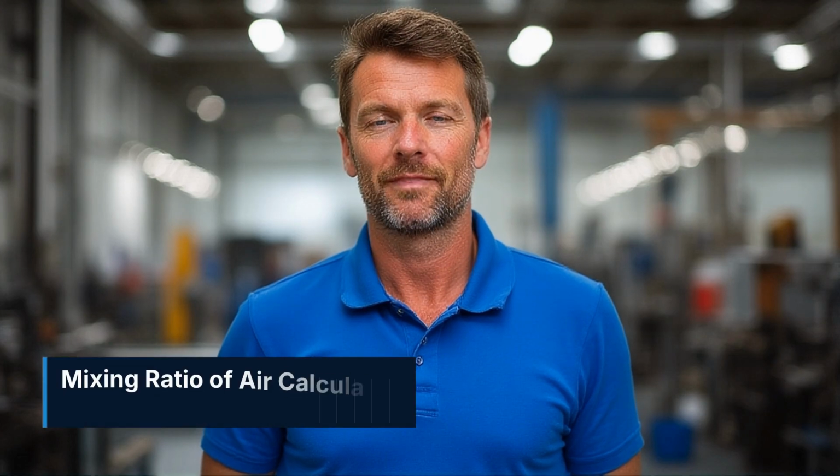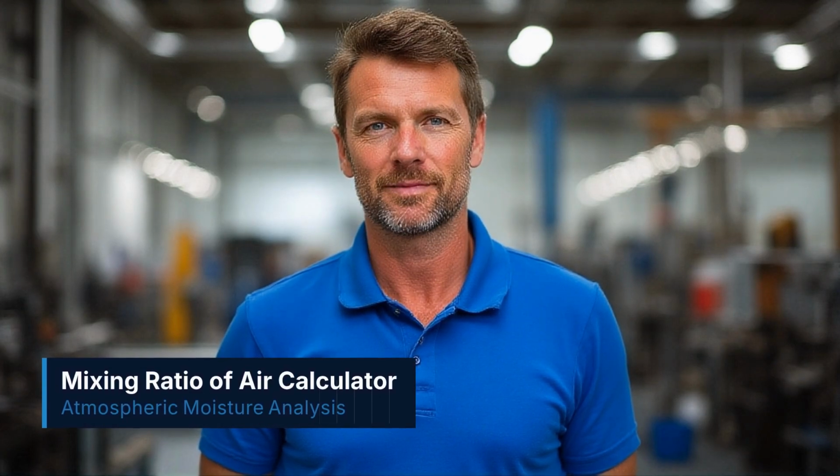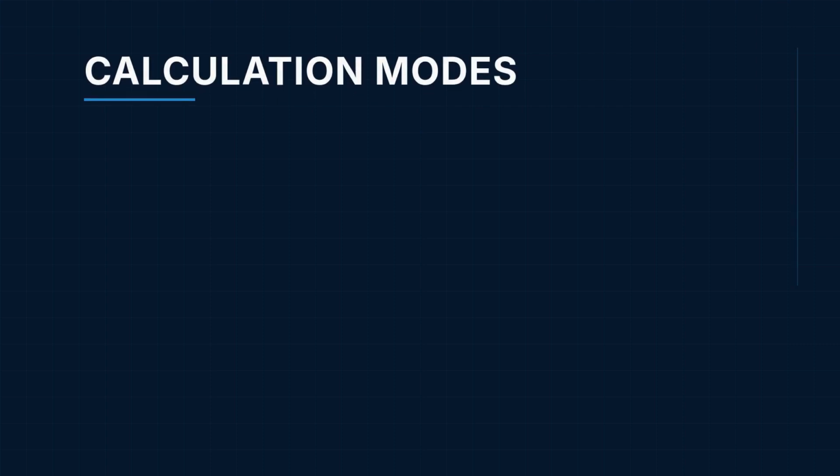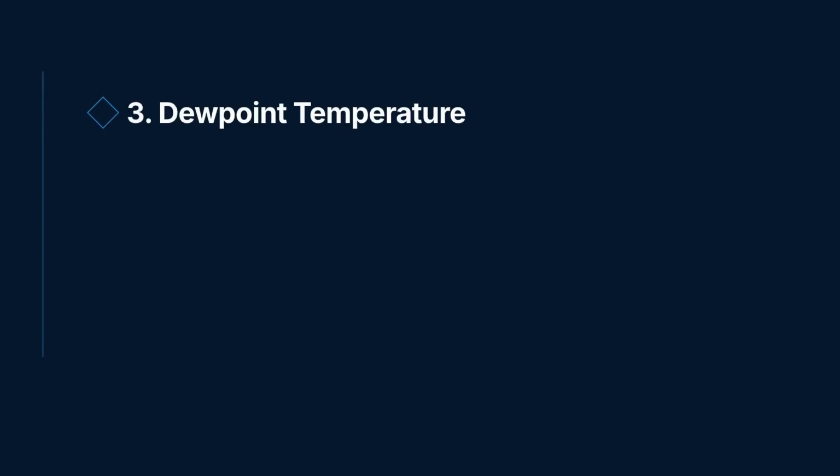The mixing ratio of air interactive calculator determines the moisture content in air for various atmospheric conditions. This calculator offers 6 calculation modes through a drop-down menu. Calculate mixing ratio from vapor pressure. Calculate mixing ratio from relative humidity. Calculate mixing ratio from dew point temperature.